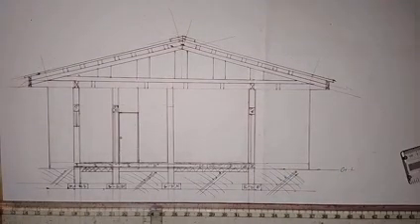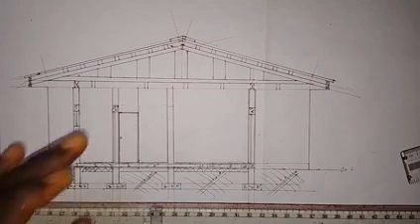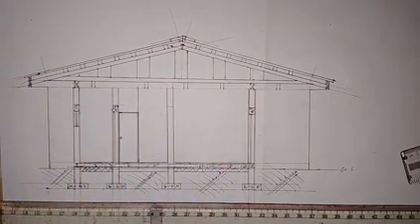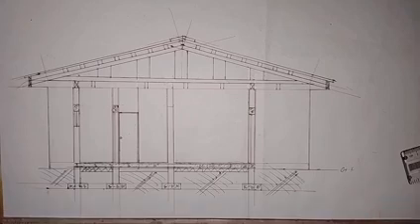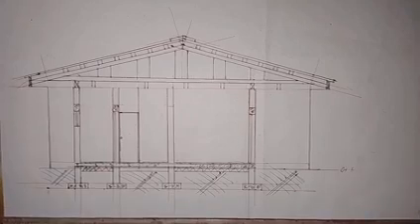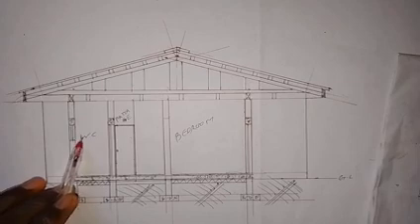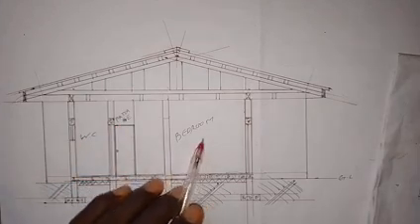So what I need to do here is to indicate each of the spaces. I will do that while I pause the video, and when I'm done, I'll come and show you what I've done. Alright, so this is water closet, this is the passage, and this is bedroom.